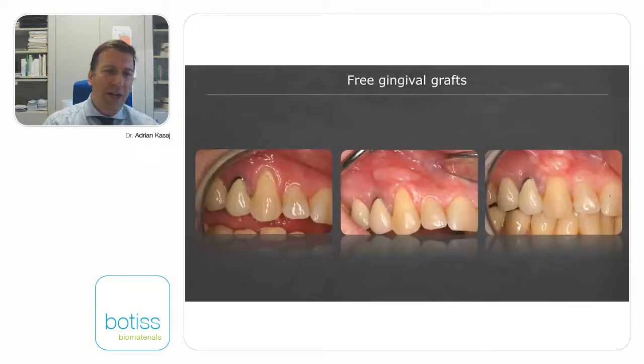So chronologically, the 70s and the early 80s were dominated by the free gingival grafts, where the focus was on augmenting the zone of keratinized tissue in an apical-coronal direction.